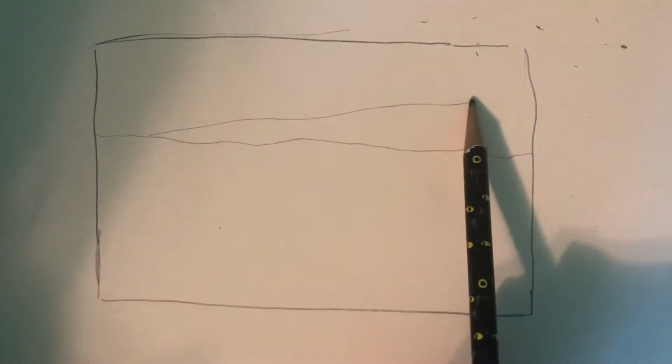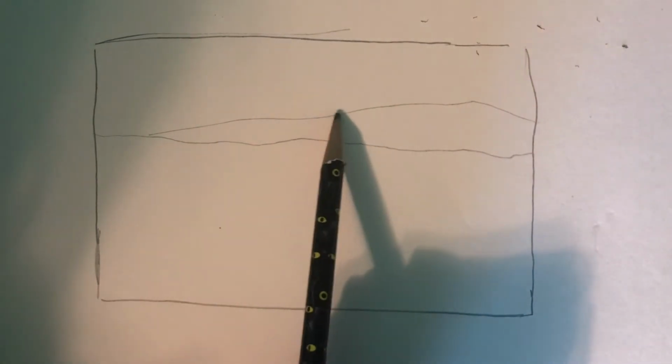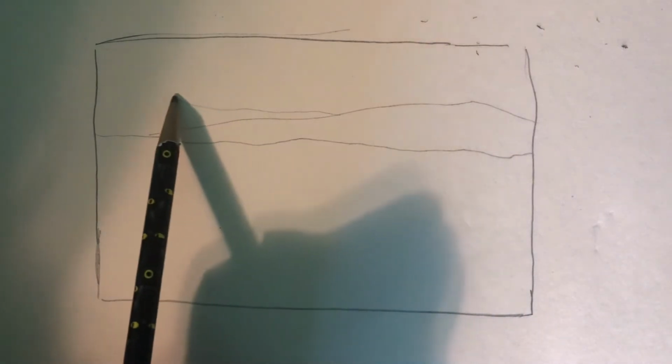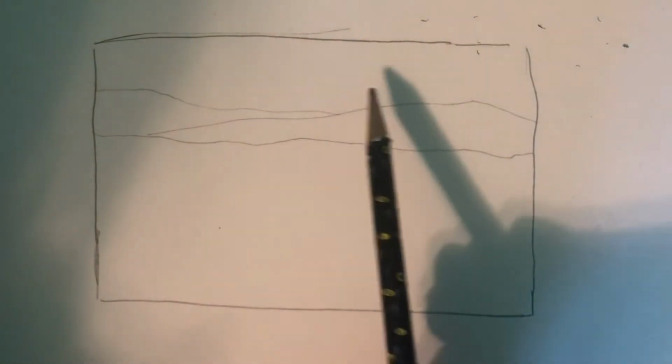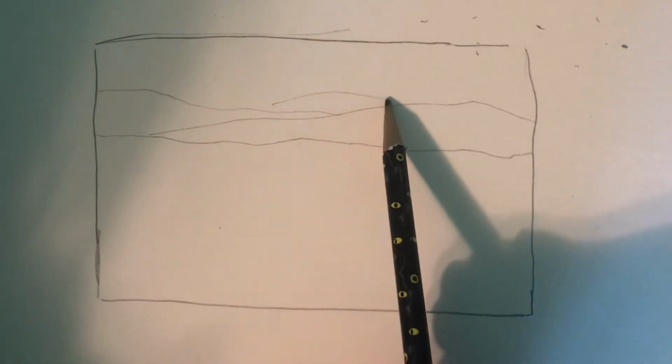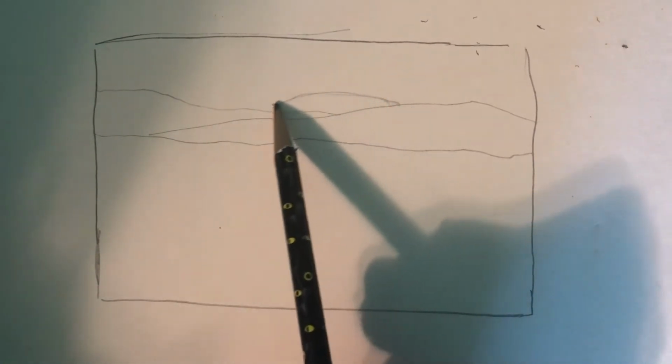I'm going to try to use overlapping to create some space here. Maybe I'm going to put some things even further away. I'm trying to make some mountain-like forms in the distance. Maybe even I'm looking at a sunset going down over here. So I've got my little sun lowering behind the mountains.